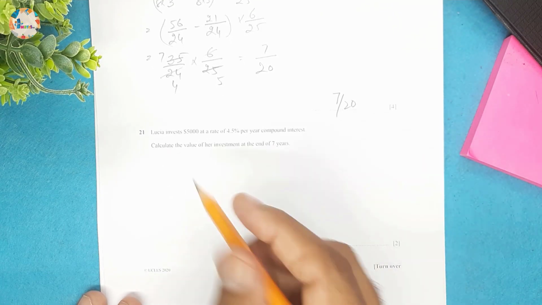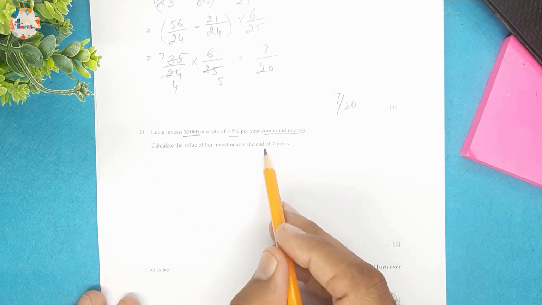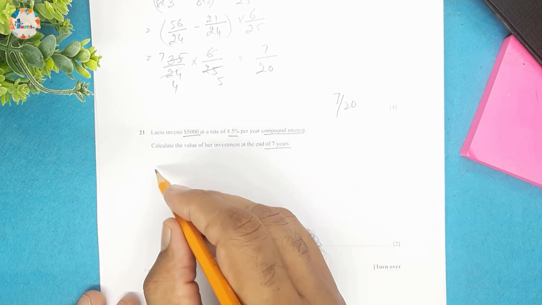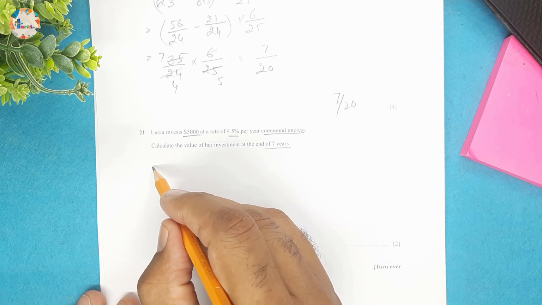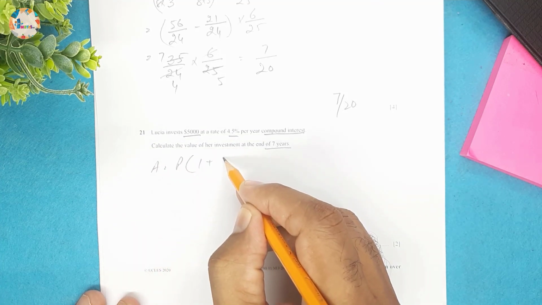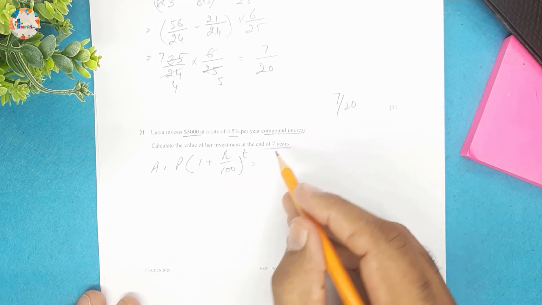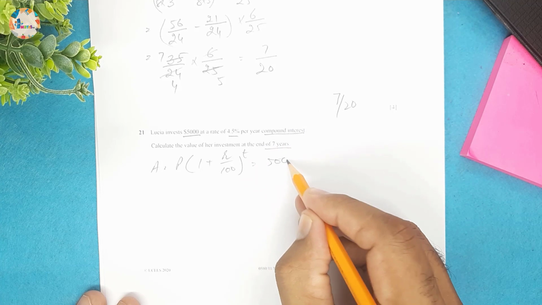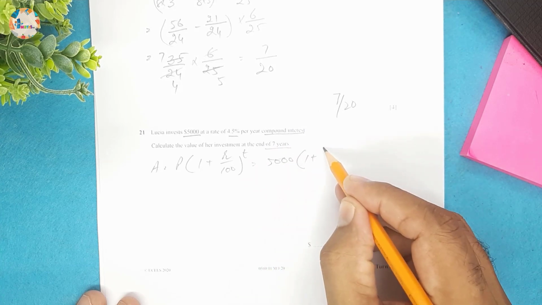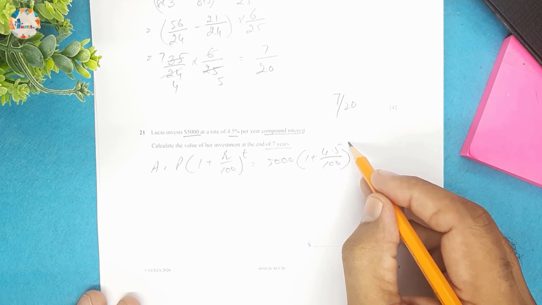Lucia invests this much at this rate, compound interest for a 7-year duration. The compound interest formula: amount will be equal to principal times (1 plus r over 100) raised to the power t. This equals 5,000 times (1 plus 4.5 over 100) raised to the power 7.